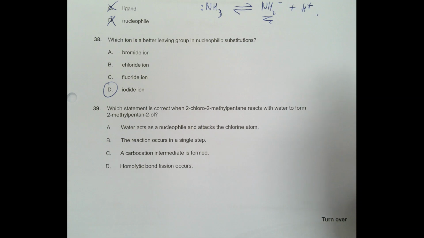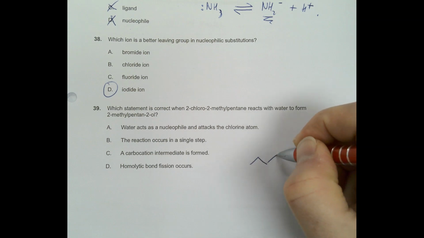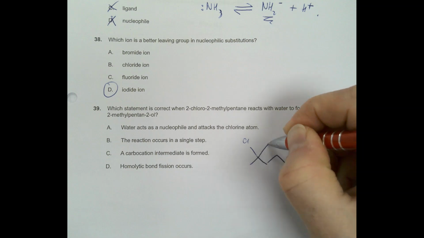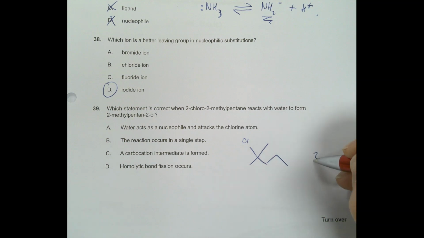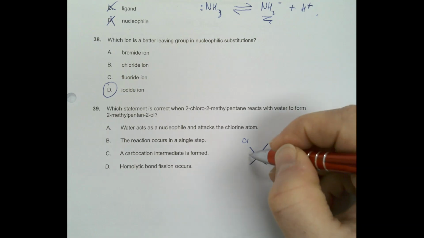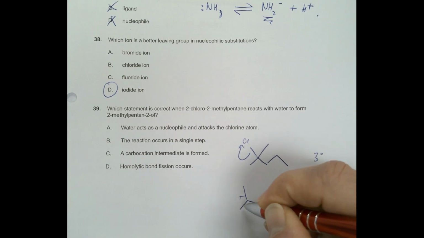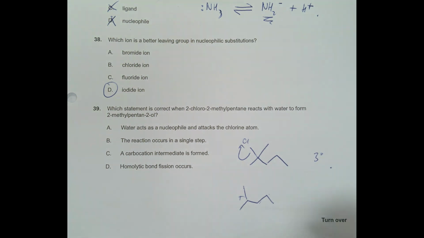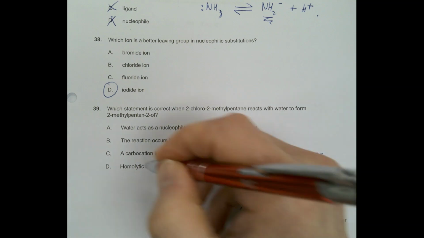So that's a fact you need to know. Question 39, which statement is correct when 2-chloro-2-methylpentane reacts with water? You've got to know that that's a tertiary halogenoalkane, and that it goes via an SN1 mechanism. If it goes via an SN1 mechanism, a carbocation must be formed. That carbocation can form because you've got 3 electron releasing alkyl groups around that cation. So that is the answer.